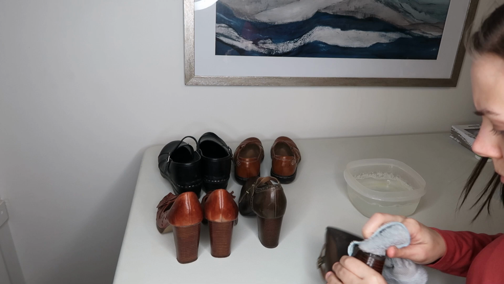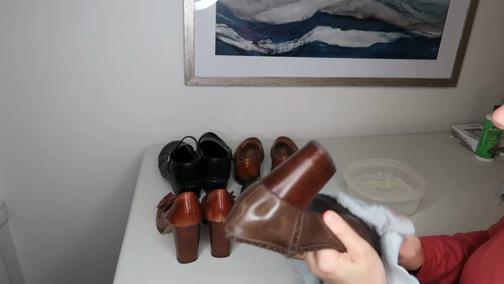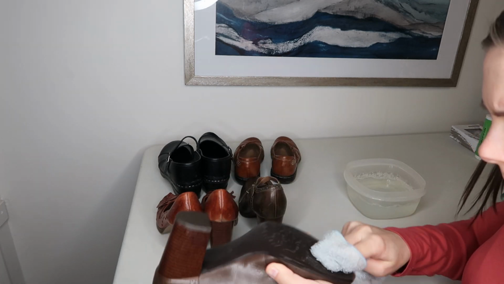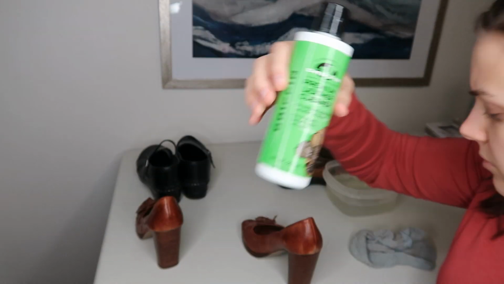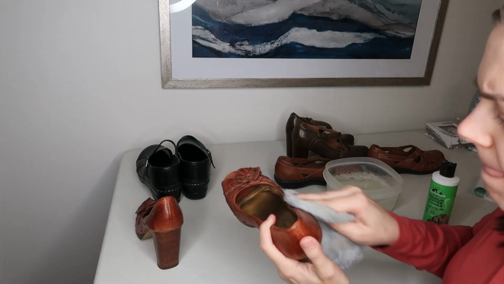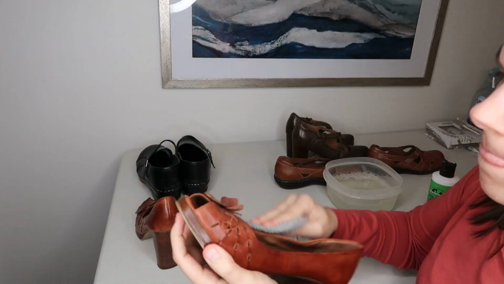Alright, so now that all the clothing is photographed, I will move on to the shoes and the purse. First I start by cleaning the shoes. Here I have a little bucket of hot soapy water that I will use to clean the soles of the shoes. And then I have leather cleaner, which I will use to clean the tops of the shoes, as most of these shoes are leather.